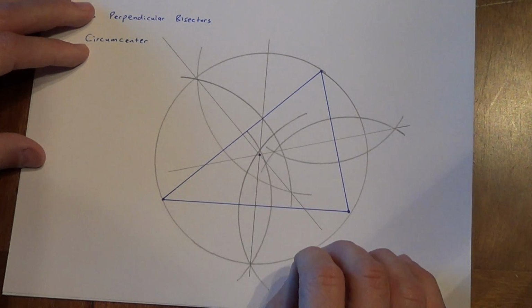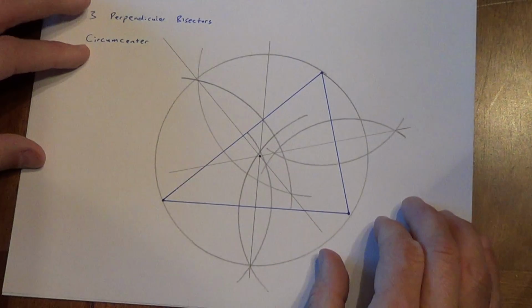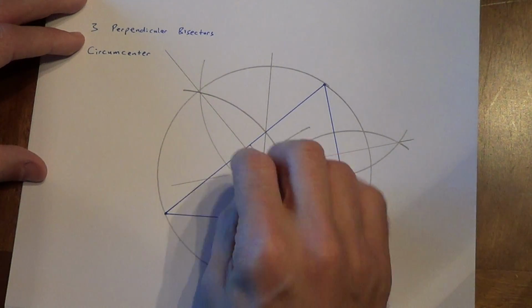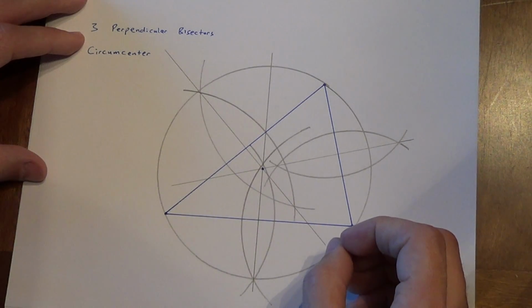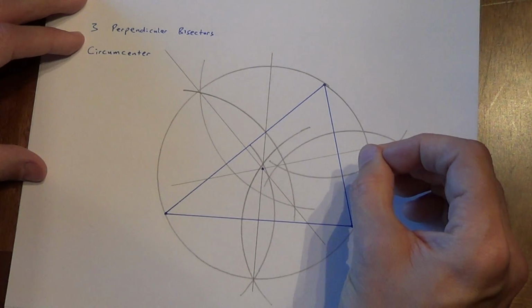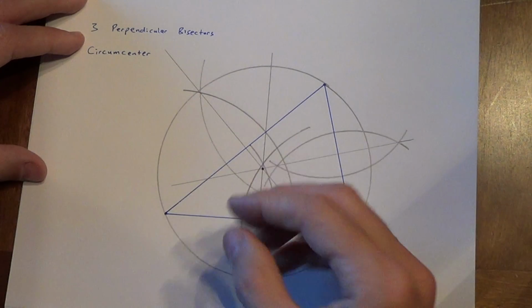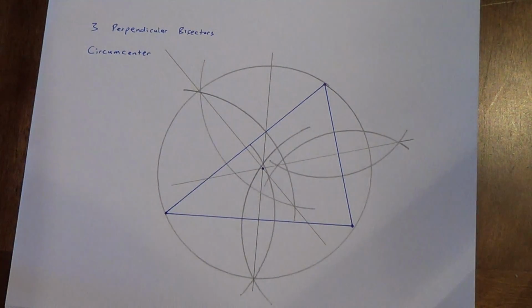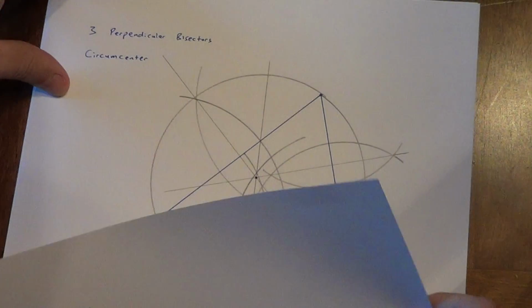A couple other things you will notice if you do this on multiple triangles. This was an acute triangle. The circumcenter is obviously inside of an acute triangle. If you had an obtuse triangle, then the circumcenter would be outside the obtuse triangle, and where it would end up outside is it would actually end up outside past the longest side.